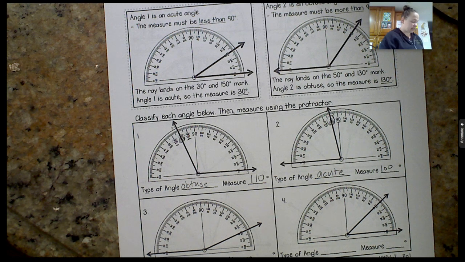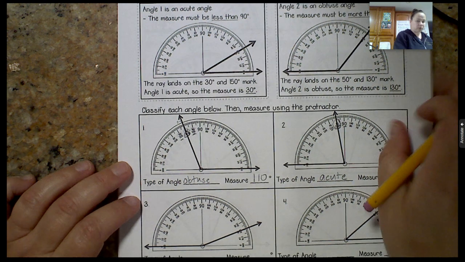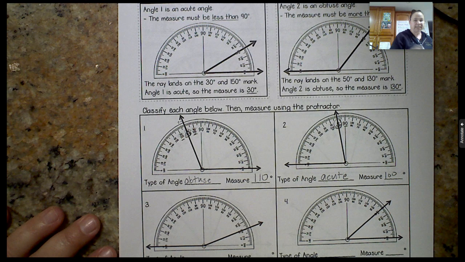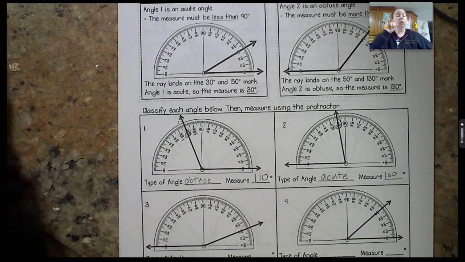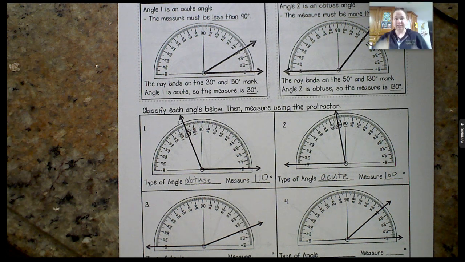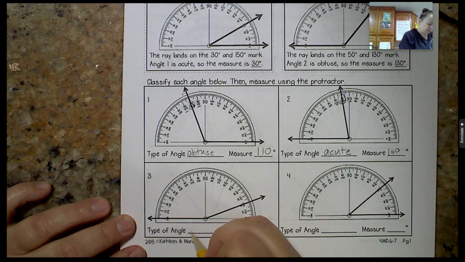Okay. Let's do the next one. Look at number 3. What type of angle? Classify this angle. Is it acute, right angle, or obtuse? You got it. This is obtuse. This is an obtuse angle. I'm going to write that on the line.